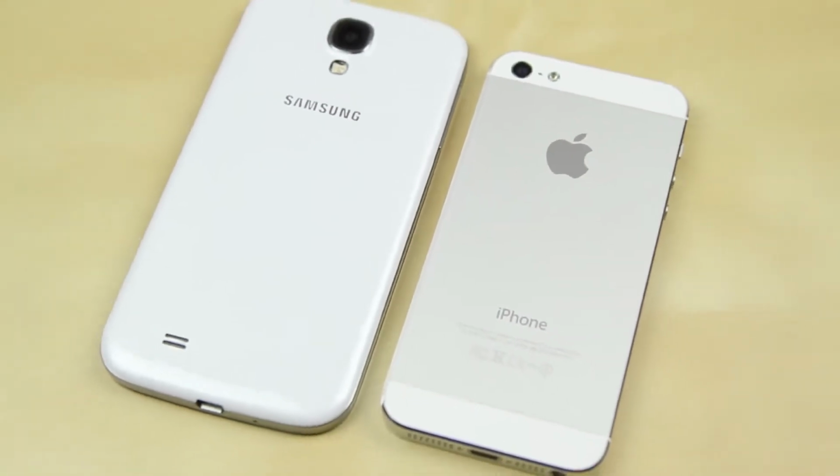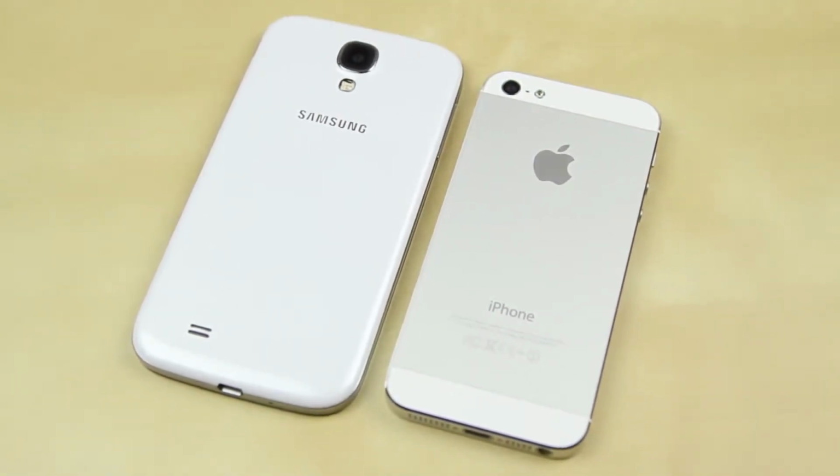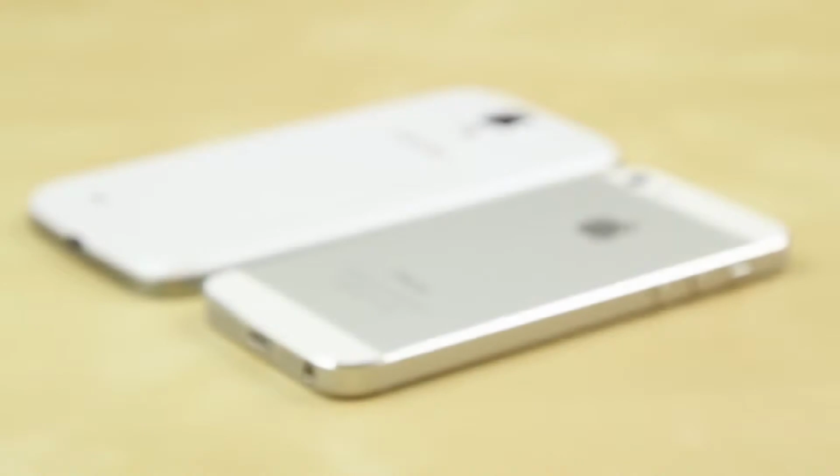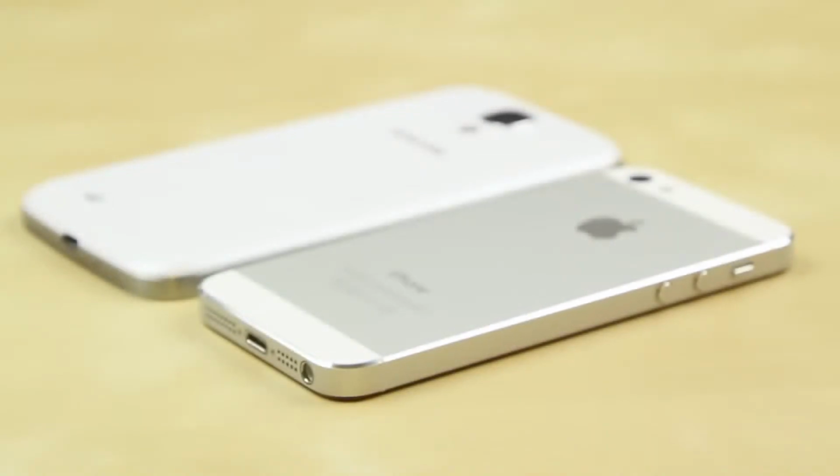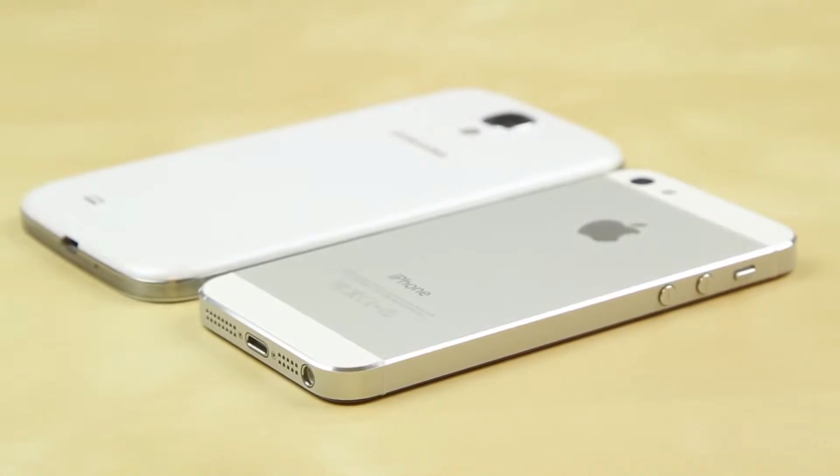Flipping it over to the back, the Samsung Galaxy S4 has a polycarbonate removable back, while the iPhone 5 has an aluminum back, with the top and the bottom, which are the antennas, made out of glass. When you look at these two phones, which are premium smartphones, the iPhone 5 definitely takes it in terms of build quality. It is made out of a fully machined aluminum construction, and it gives it a really premium feel.